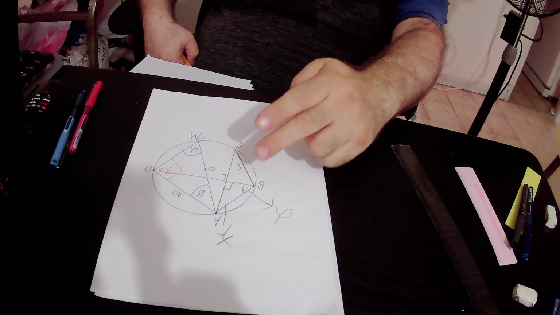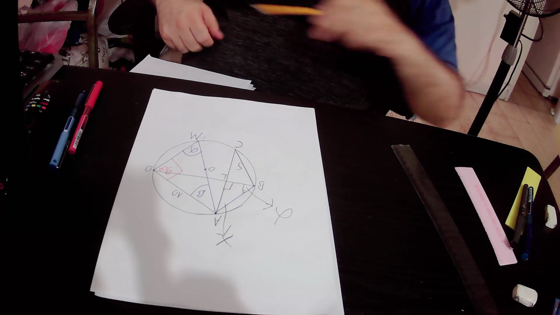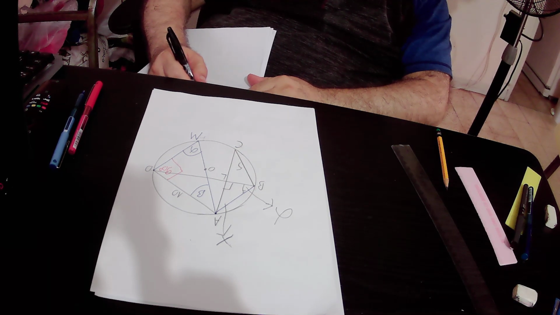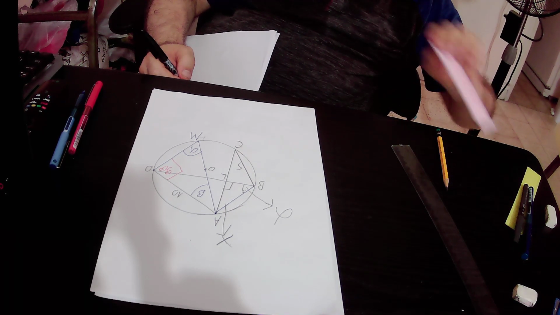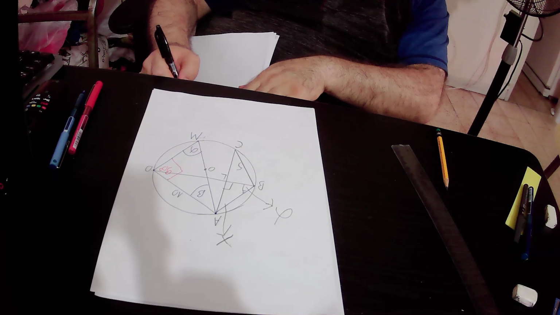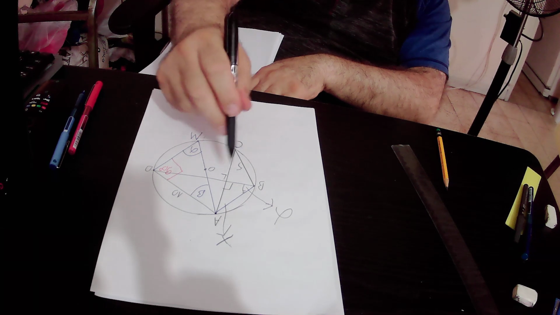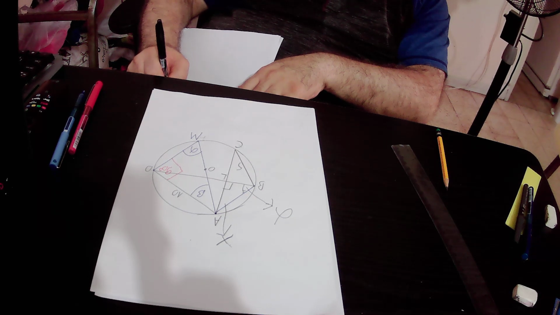In the right triangle ABL, angle BAL is defined as x.